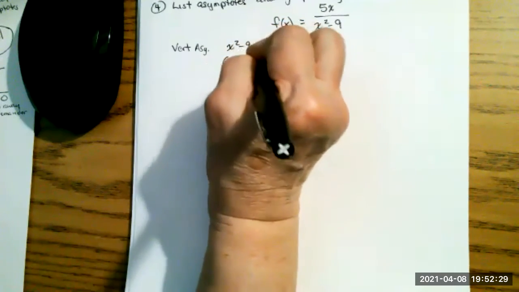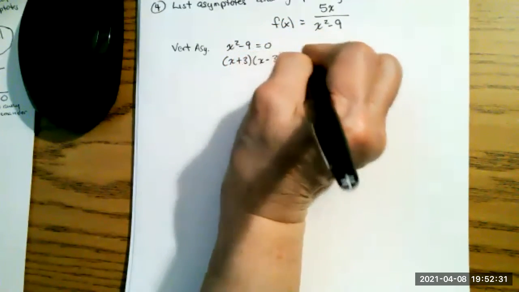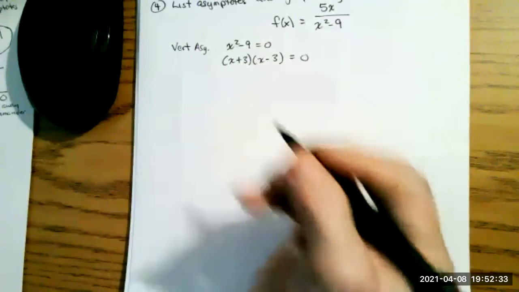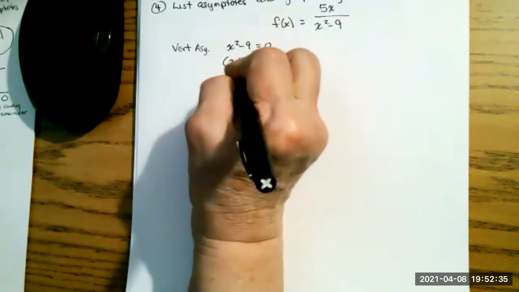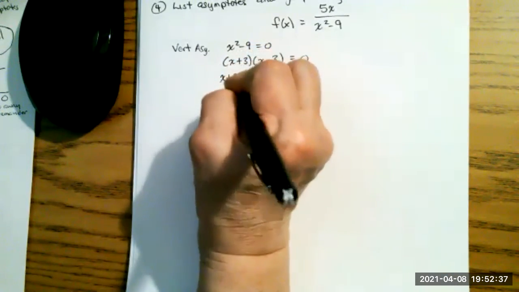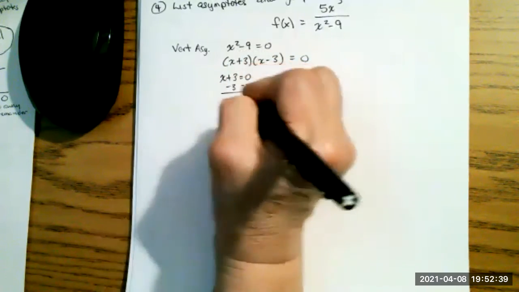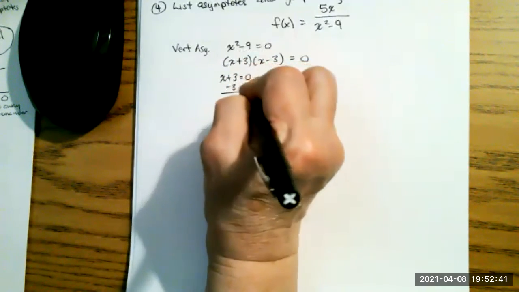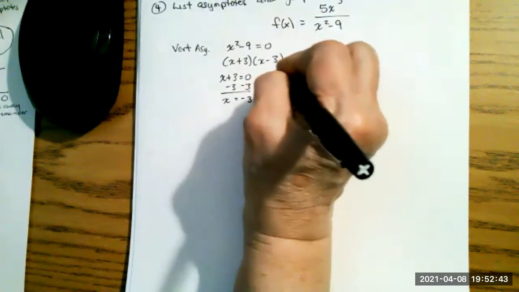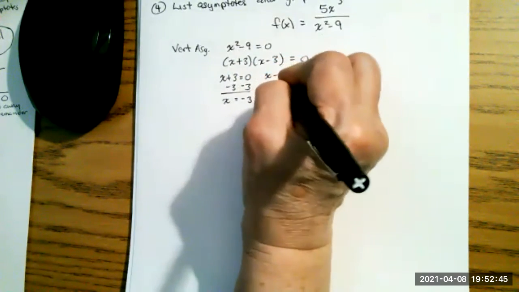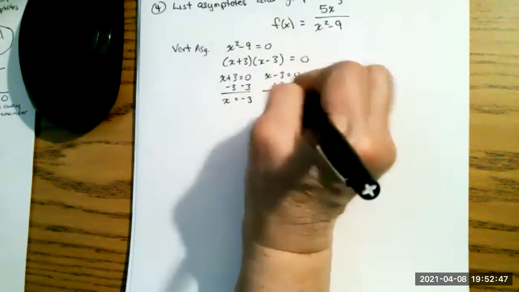And we'll have x squared minus 9. That's x plus 3 and x minus 3 when I break that up. So I have x plus 3 equals 0. Gives me a vertical asymptote at -3. And also there's one at +3.